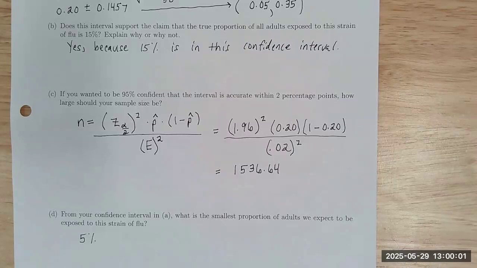My hint is you can't have 0.64 of a human. 1,537. Ding, ding, ding. So whatever this is, this one wouldn't normally trip people up because the decimal after this is 5 or bigger, so people would have rounded up anyway. But if this said 1,536.2, you still round up.